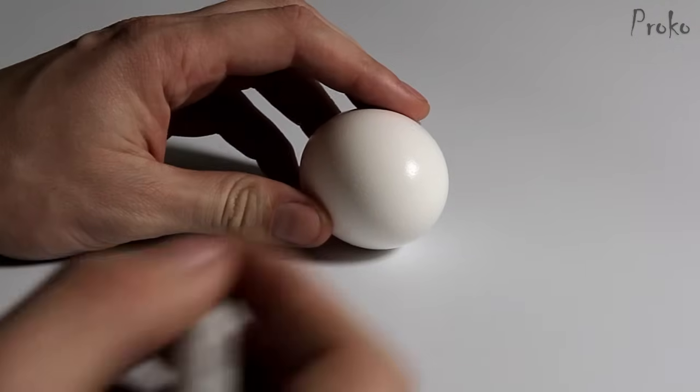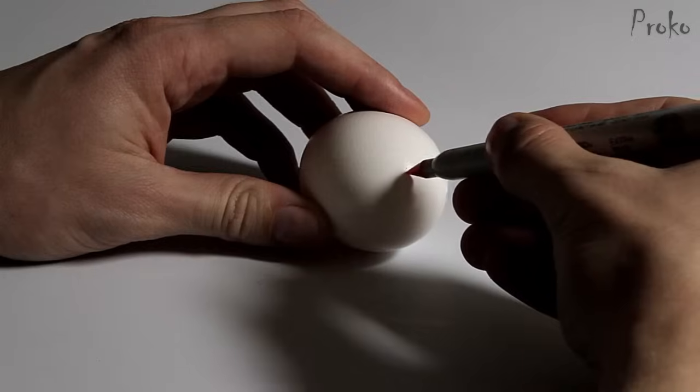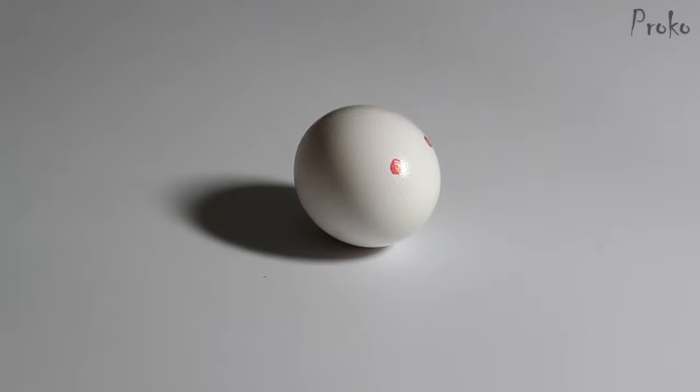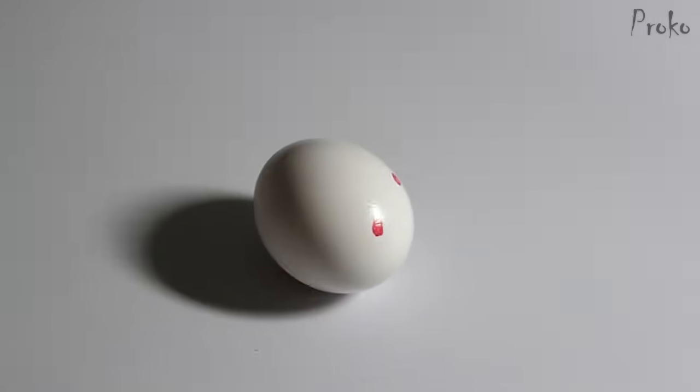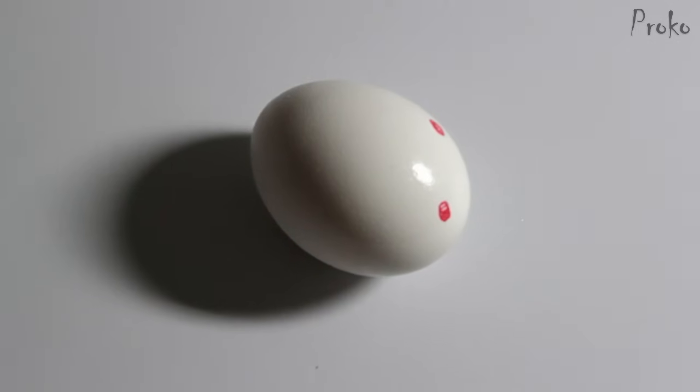To test this concept, let's mark the point of the highlight. And mark another point for the center light. Now let's move the camera and see what happens. Okay, you can see here that the highlight moved to a different spot, following the camera. The center of light hasn't changed. It's still pointing directly at the light source.